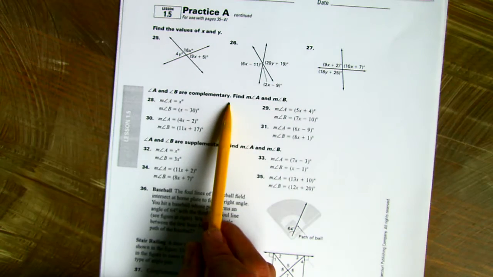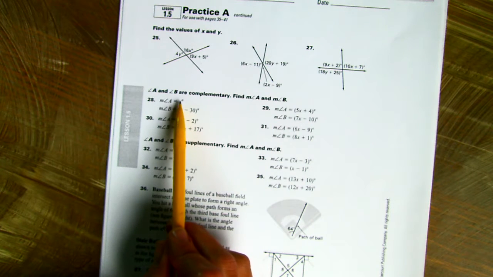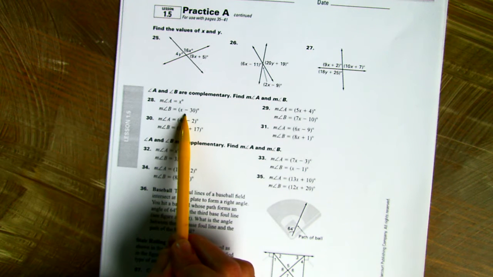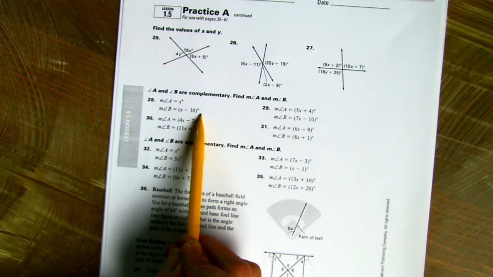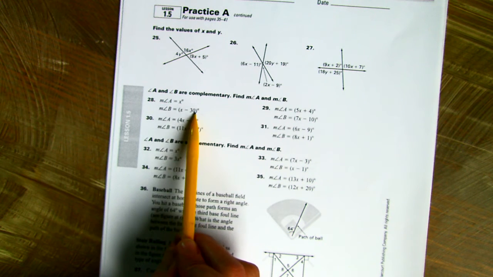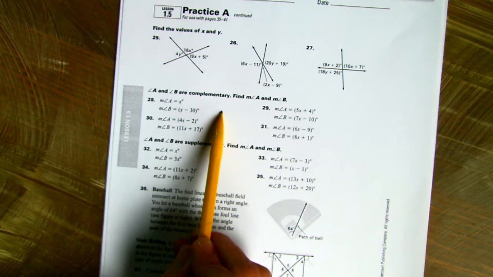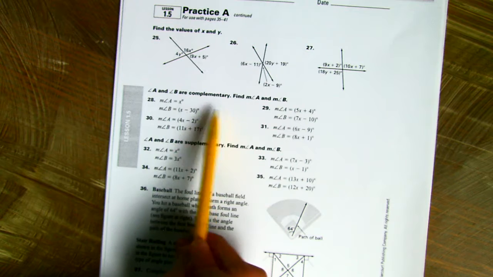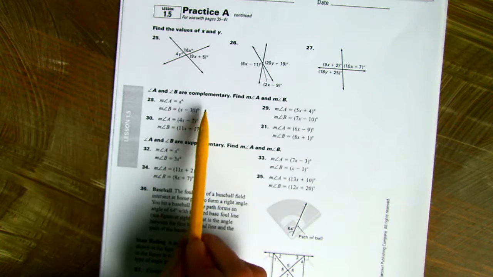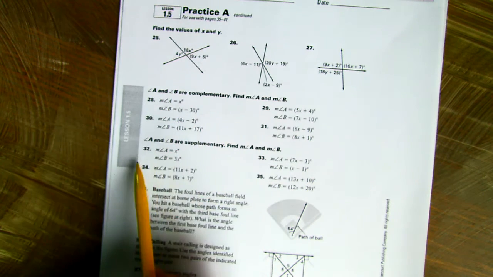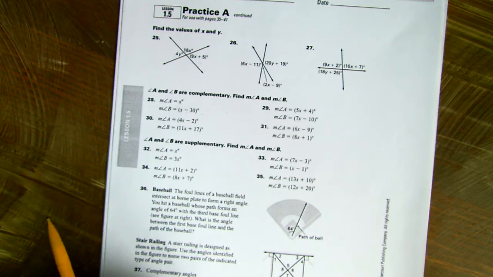A and B are complementary. That means x plus x minus 30 equals 90. So just add them all up. X plus x minus 30 equals 90. X plus x is 2x. 2x minus 30 equals 90. Add 30 to both sides. 2x equals 120. X equals 60. There you go. Again, that's pretty much algebra 1. Hopefully you can do that.